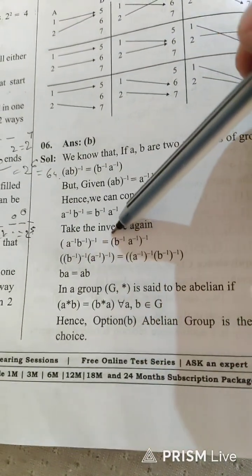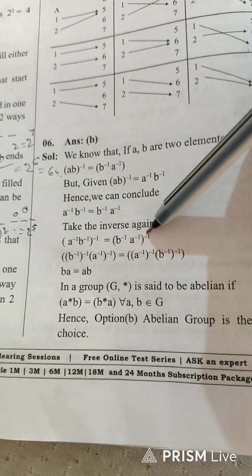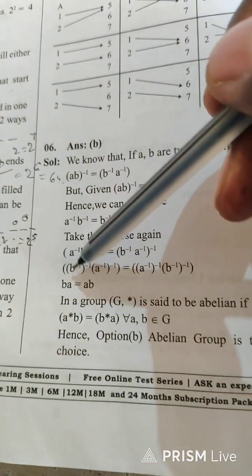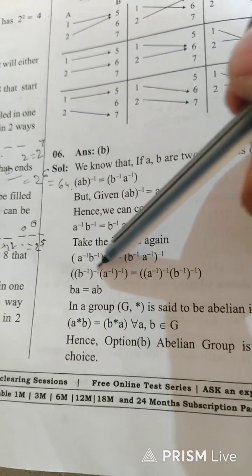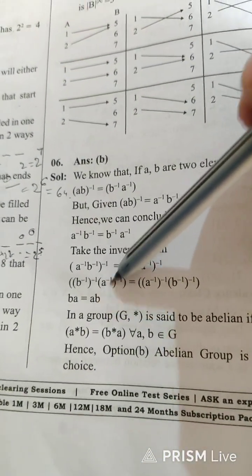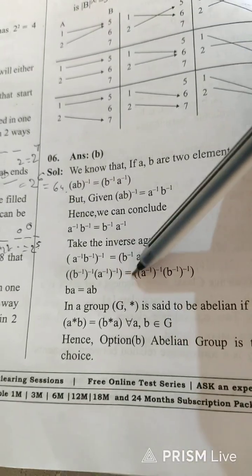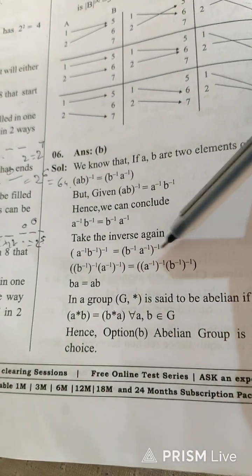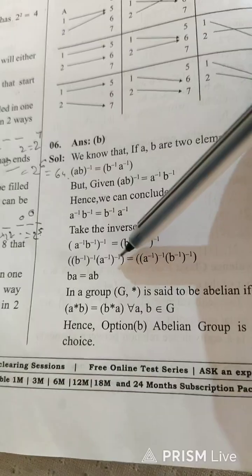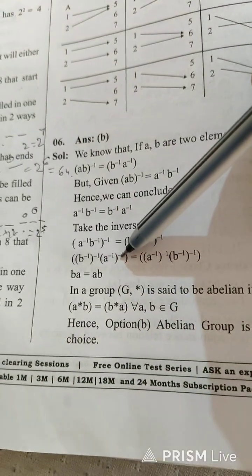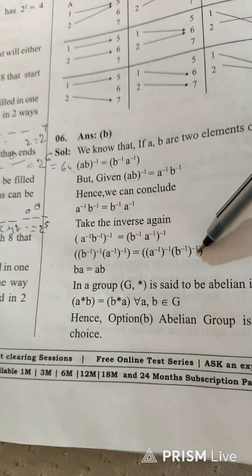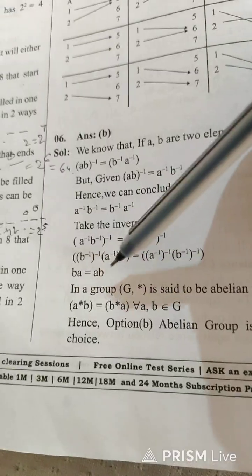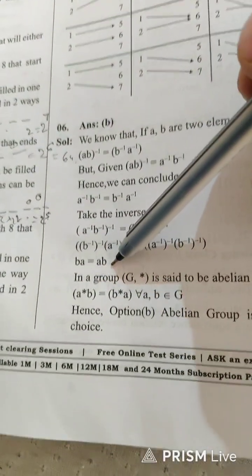(A inverse B inverse) whole inverse is equal to (B inverse A inverse) whole inverse, that gives BA is equal to AB. తర్వాత AB is equal to BA అవుతాయి.